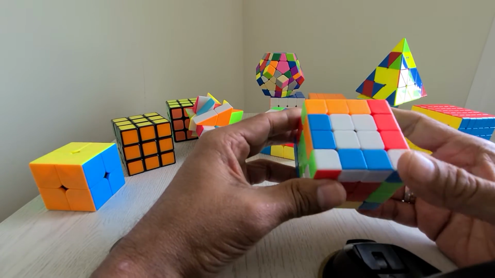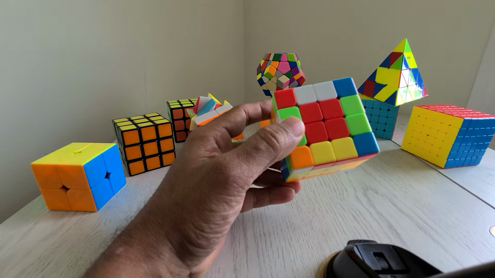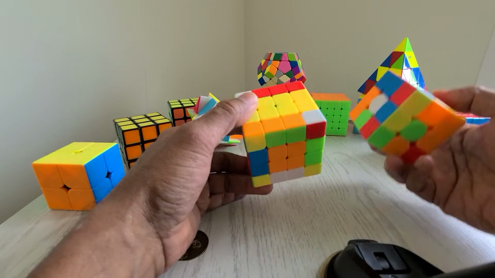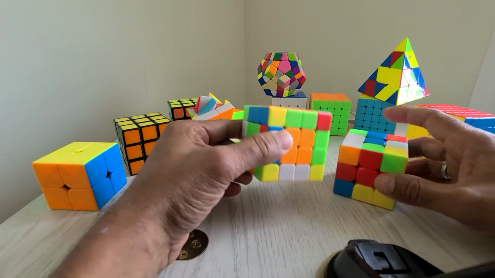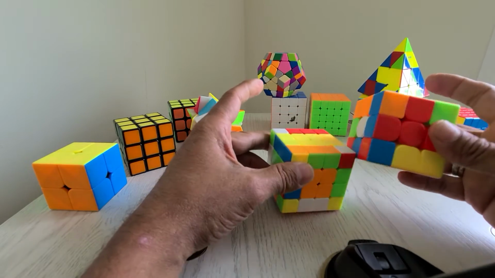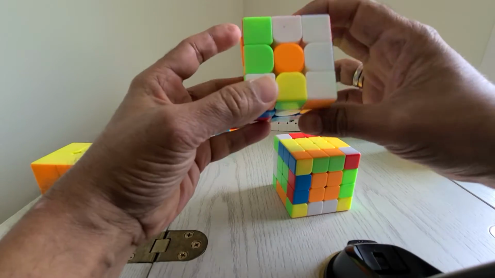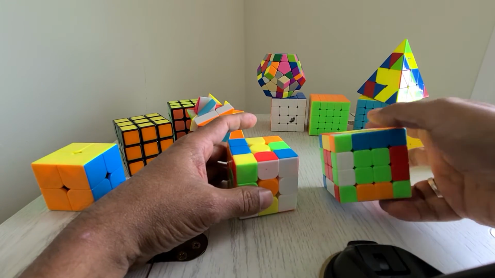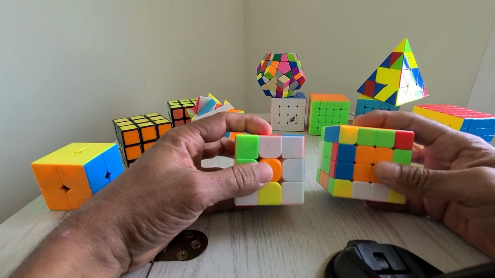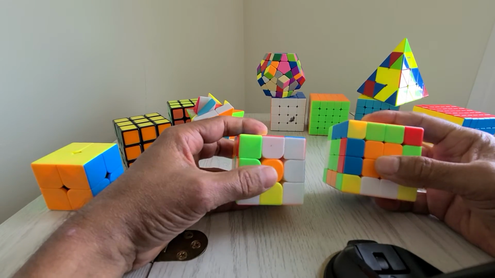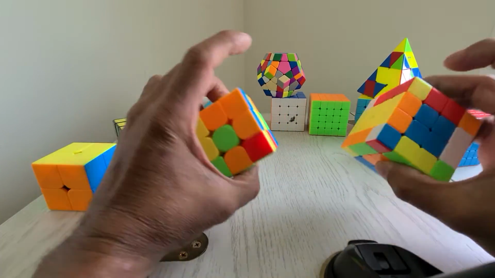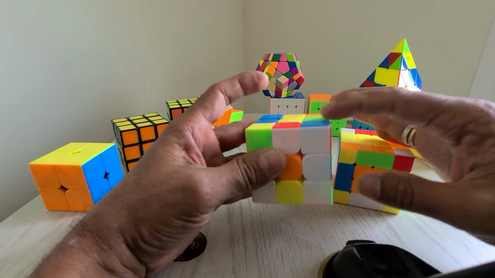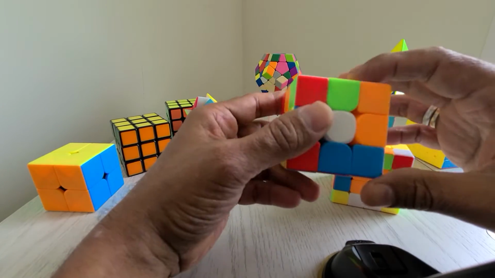Now you have actually translated a 4x4 into a 3x3, and it will be interesting to see that, again, it is not aligned or distorted, but it is 3x3 now. I'll just show you that. If you see the orientation, you have the centers aligned properly, exactly the same, and you have the edges also like that, where you have both the colors facing both the sides.